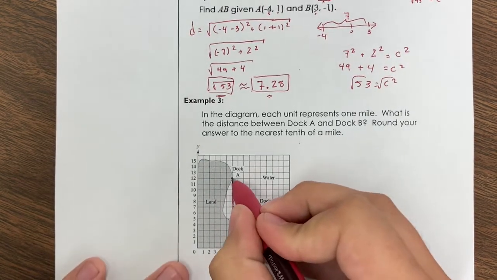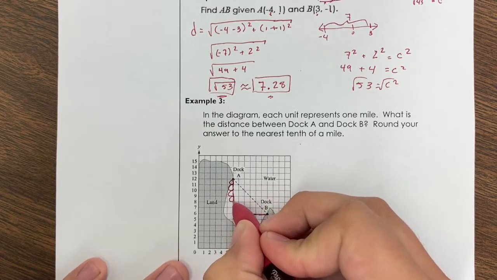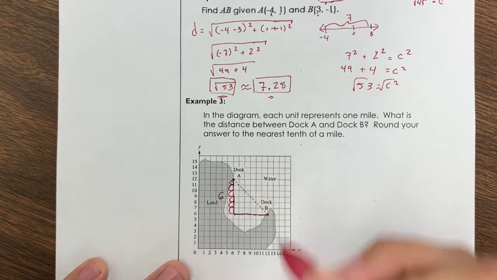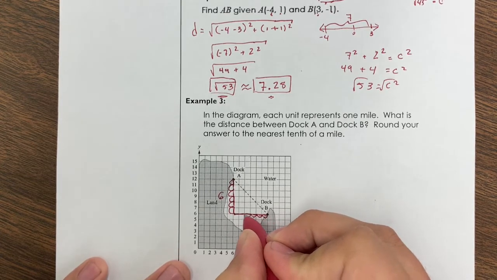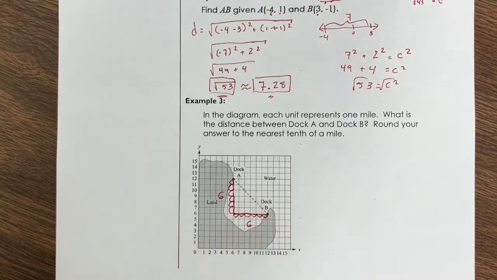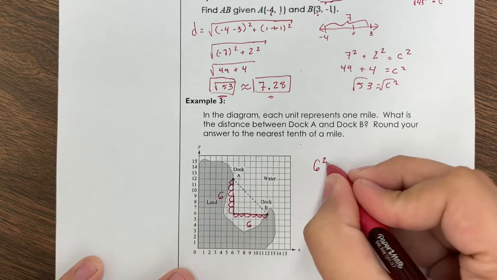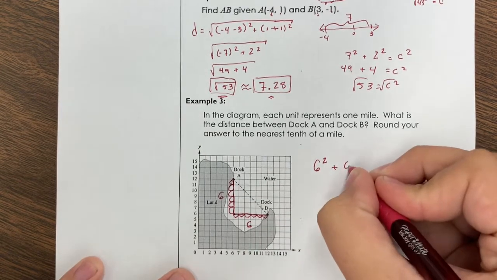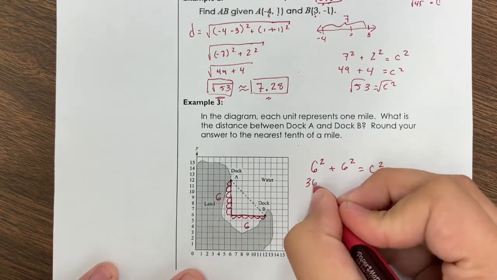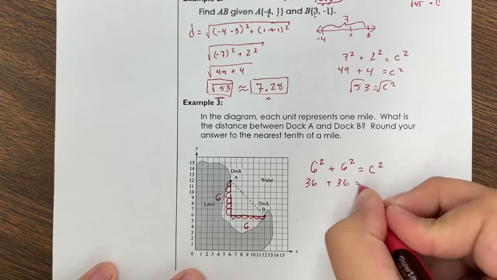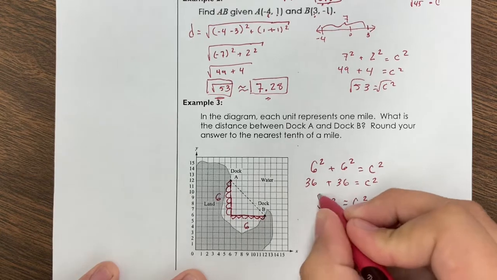And I'm going to ask myself, how far is it from A down to the bottom? So we can count 1, 2, 3, 4, 5, 6 units. And from B to that same point is 1, 2, 3, 4, 5, 6 units or 6 miles. So I know that I'm going to plug in 6 for A, so I have A squared, plus the other 6 for B, so B squared is 6 squared, and set that equal to C squared. 6 squared is going to give me 36. The other 6 squared will also give me 36. Add that together, we get 72 equals C squared, and square root both sides.